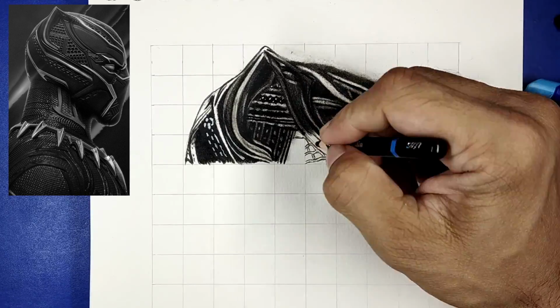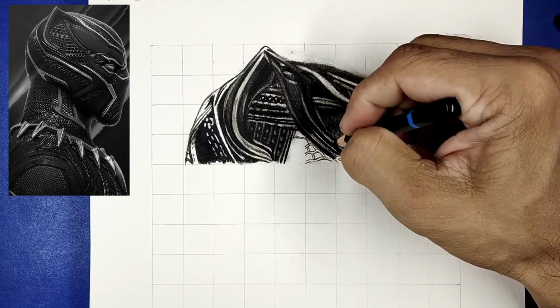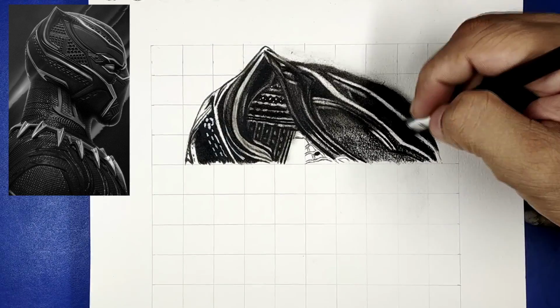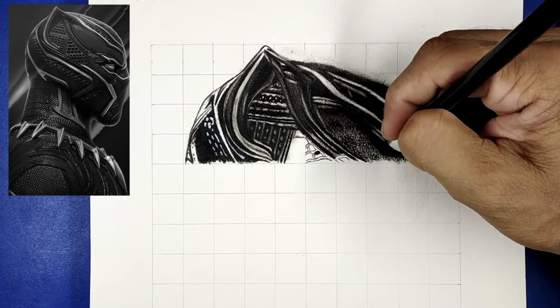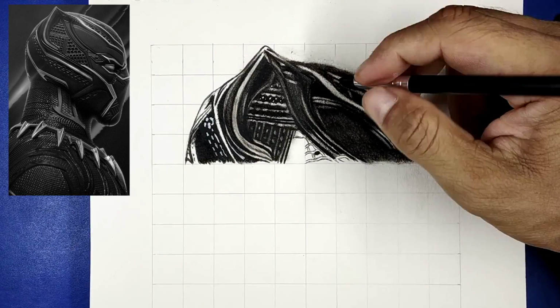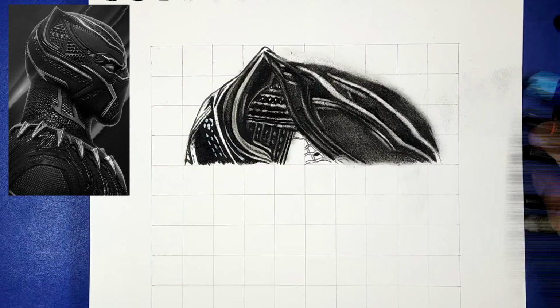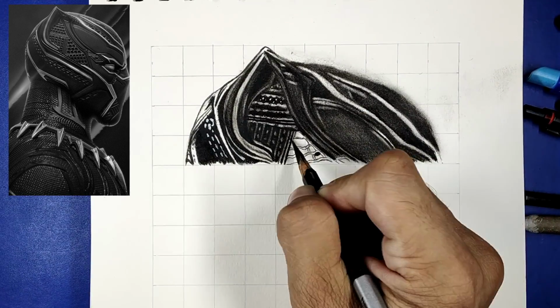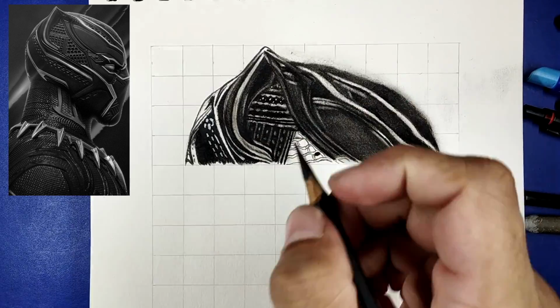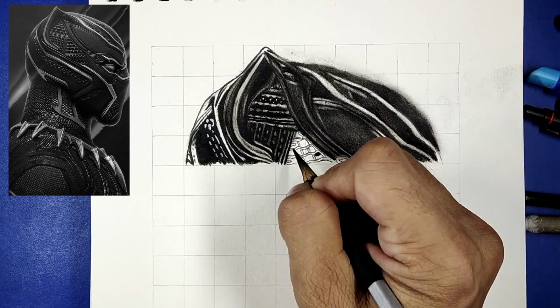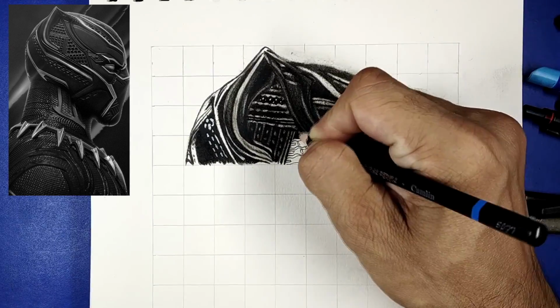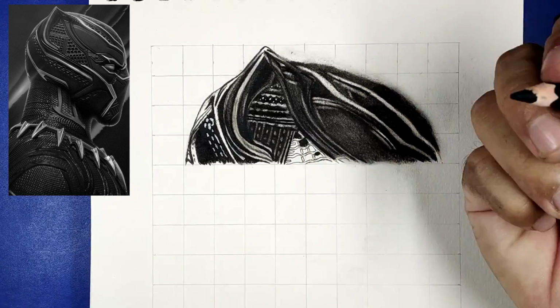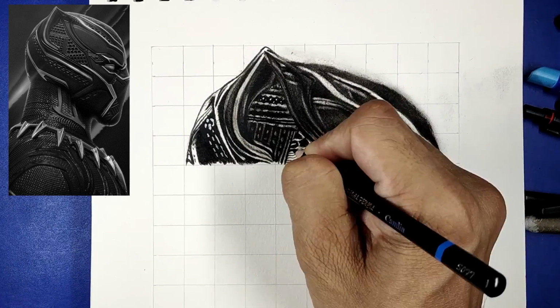Outlines are the most important thing if you are making any type of costumes or clothes. And this Black Panther suit has so many details that if you miss three or four details, your sketch will look a little bit weird. Not completely weird, but a little bit weird. So the next thing we are going to focus on is, after making outlines, I will also remind you again to use one box at a time.